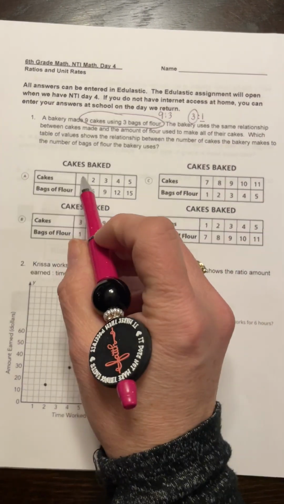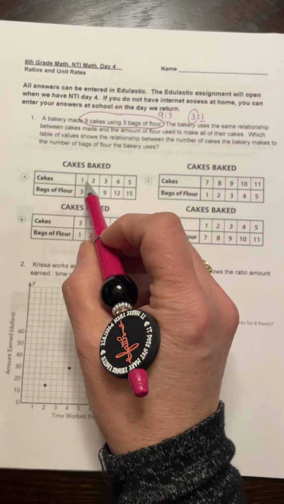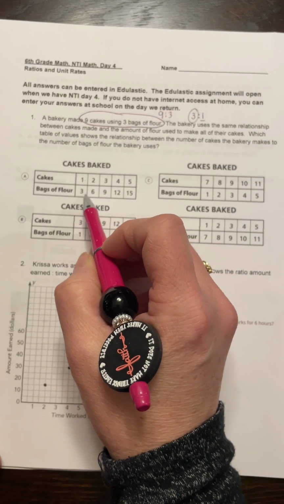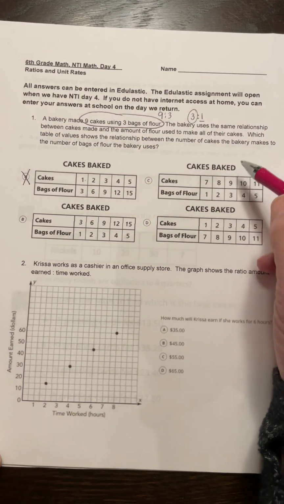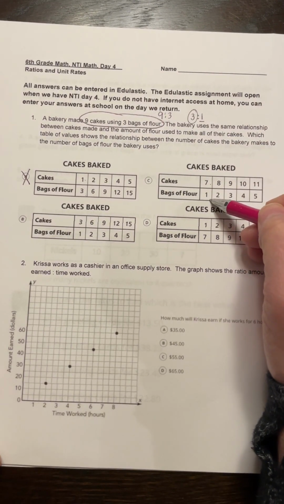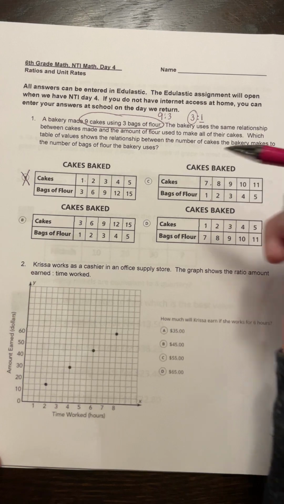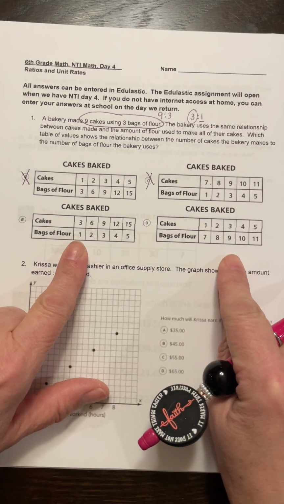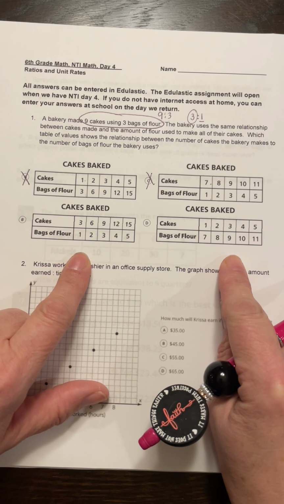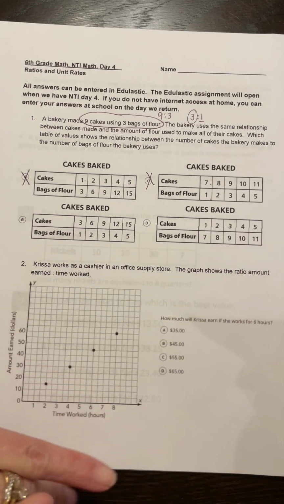Okay, so cakes, this one it's just the opposite. The flour is actually more than the cakes, so it's not A. Okay, look at cakes and flour. Cakes, definitely not 3 times as much as flour. So that leaves us 2 tables left. See which one has 3 times as many cakes as it does flour.